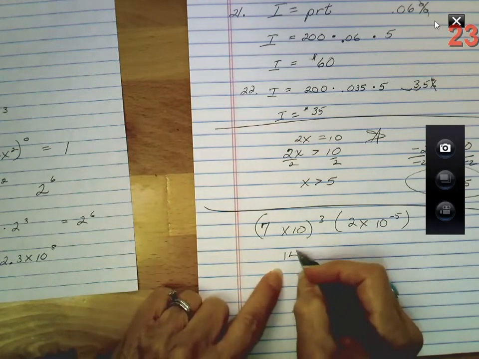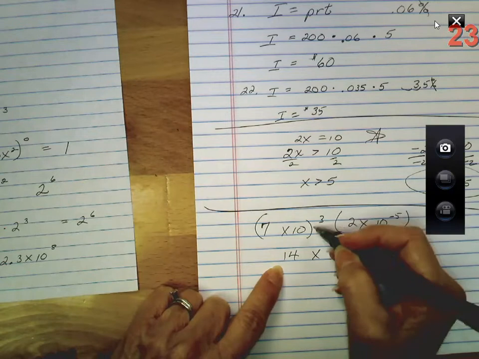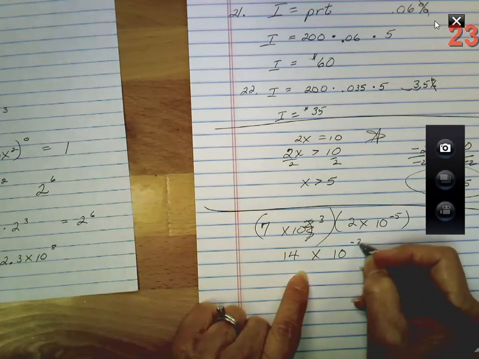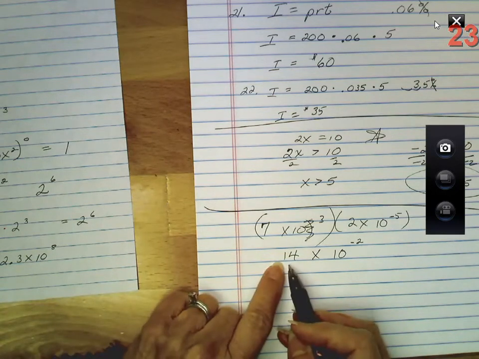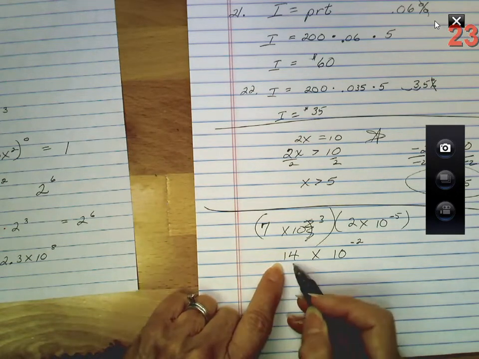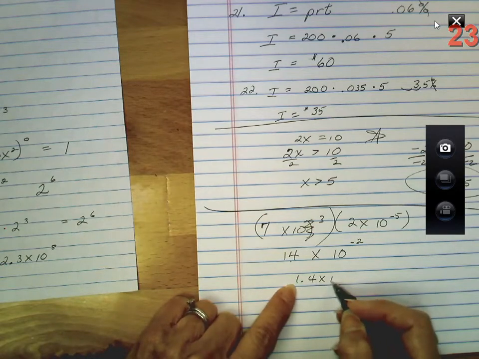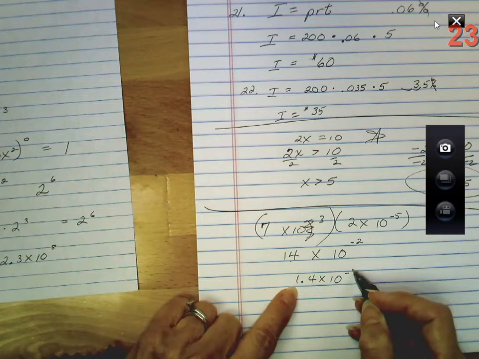So you might get a 14 times a 10 to the, whoops, I didn't do that right. Okay, to the negative 2. Okay, and then you can't leave it as 14, can you? So you have to move it 1. So that's a 1.4 times 10 to the what? Negative, is it negative 1 or negative 3? Okay.